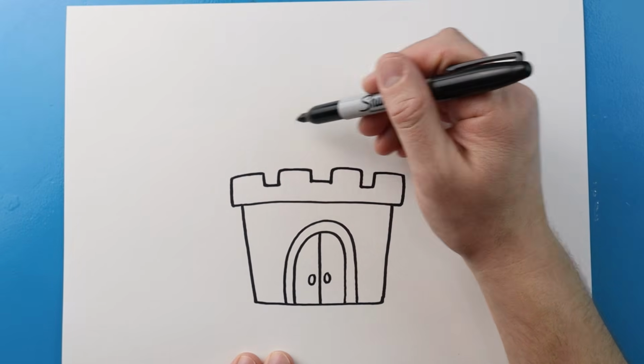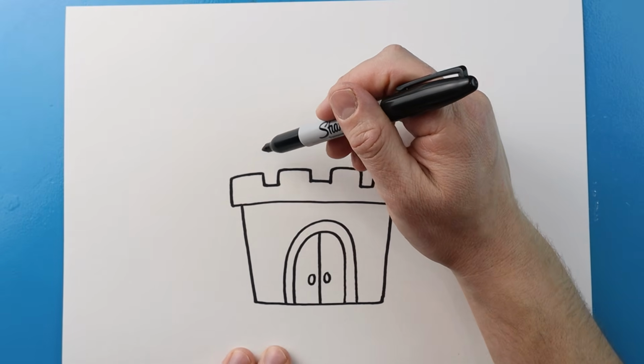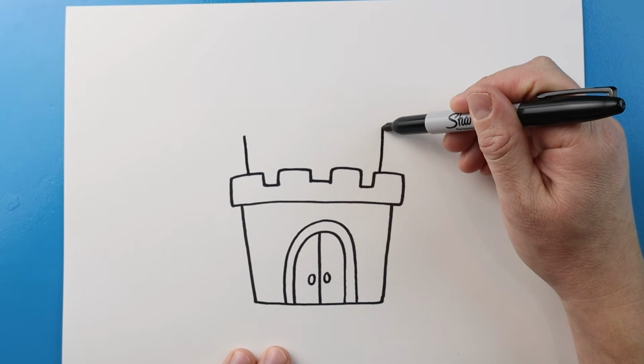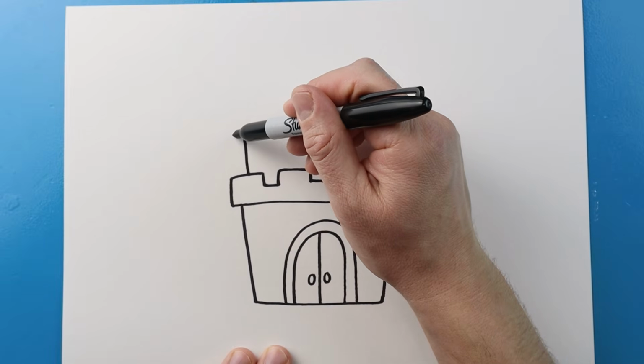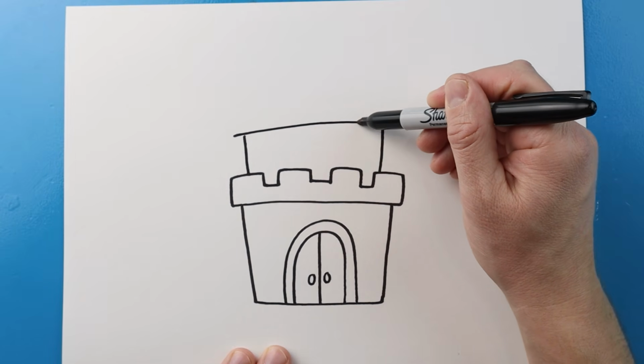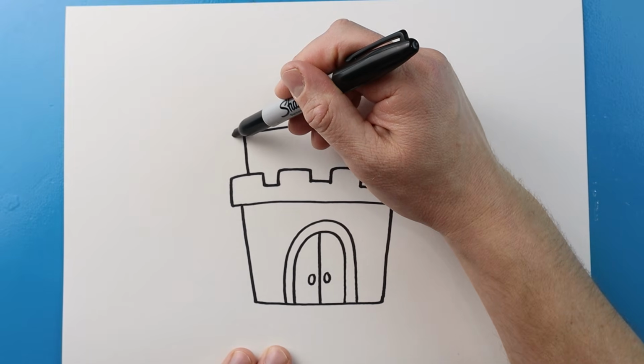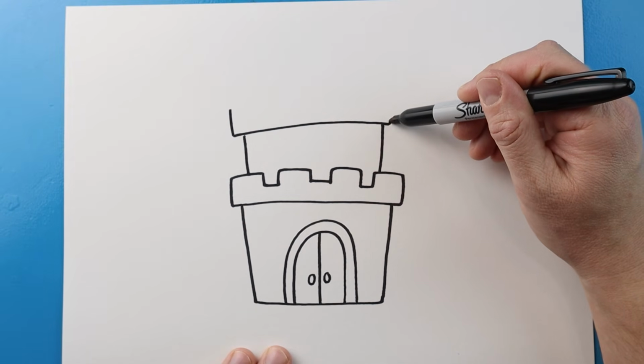Now let's make another part of our castle up here. So let's begin by making a line that comes up and up. We're going to draw a long line across. Then we'll do the same thing we did here. We're going to go up and up on each side.